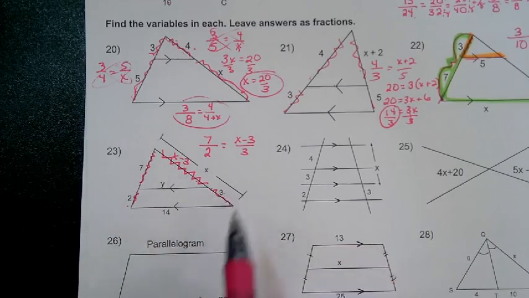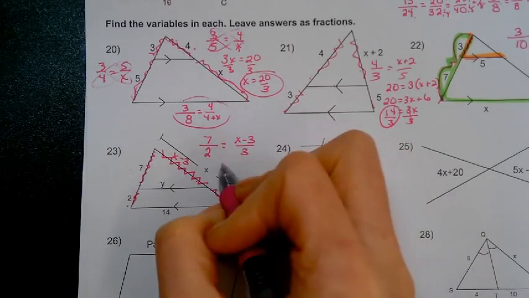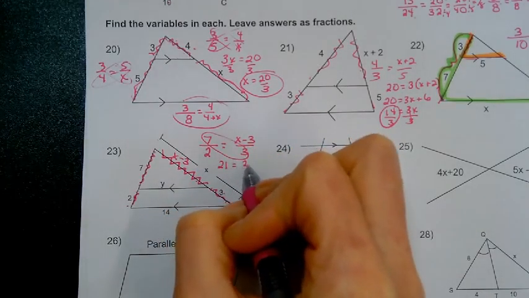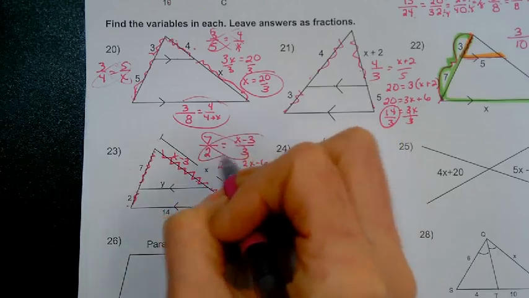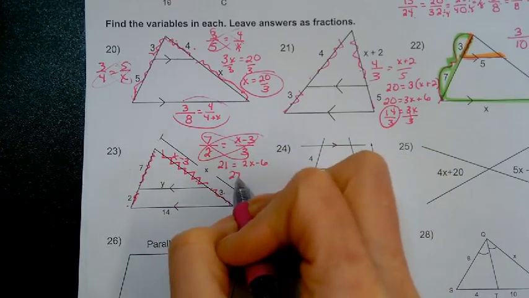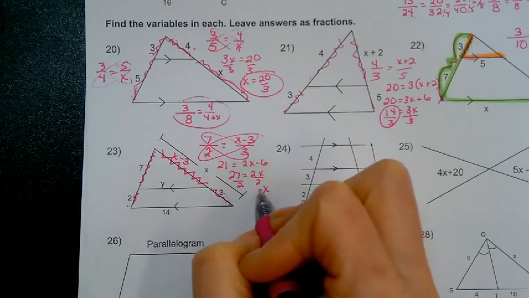So I'm going to cross multiply, and I get 21 equals 2x minus 6. I'm just distributing 2 times x minus 6. Add 6, that's 27 equals 2x. Divide by 2, we get x equals 27 over 2.